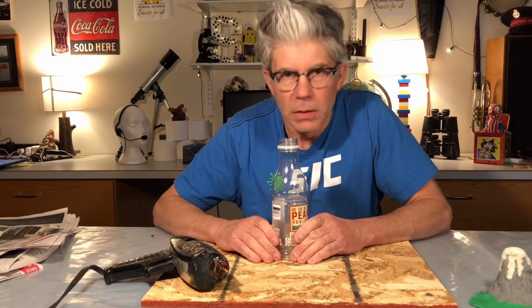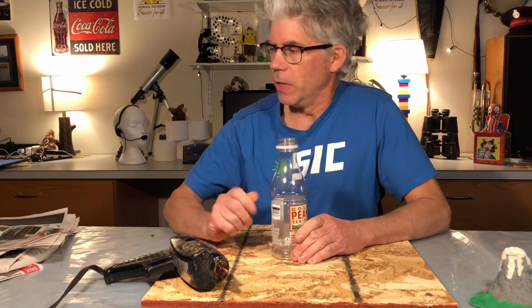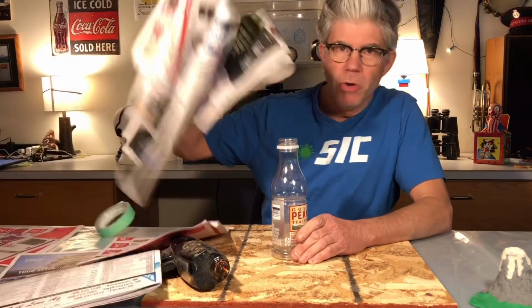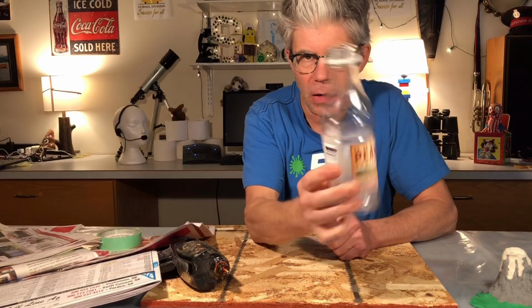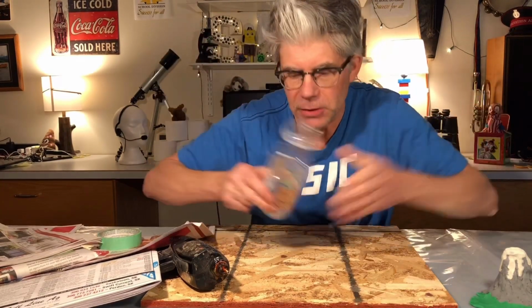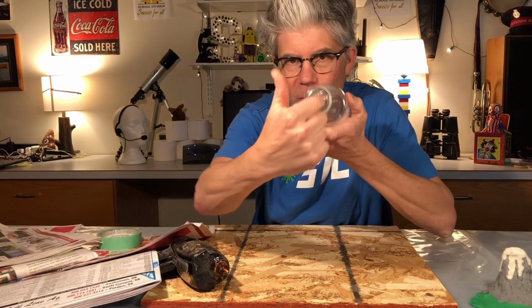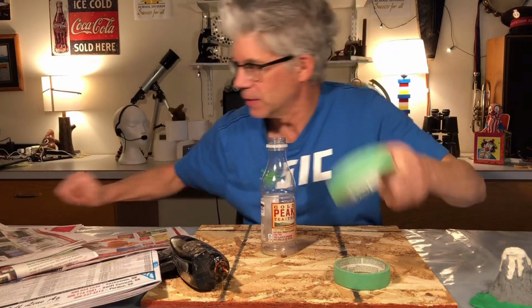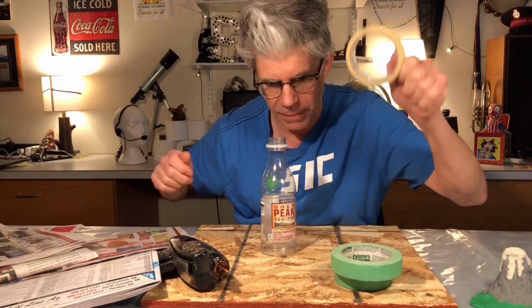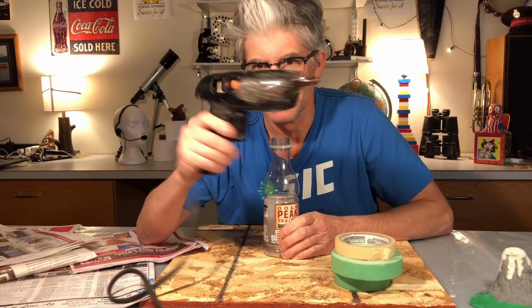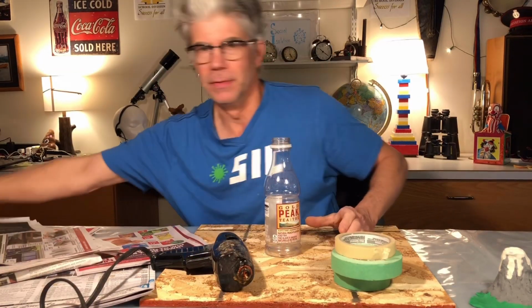Okay, so supplies for this. We need newspaper, we need masking tape, we need a small pop bottle. Well, you can get any size you want, but this one I like because of the wider mouth. Piece of plywood and masking tape, masking tape, and masking tape. Oh, hot glue gun and glue stick.